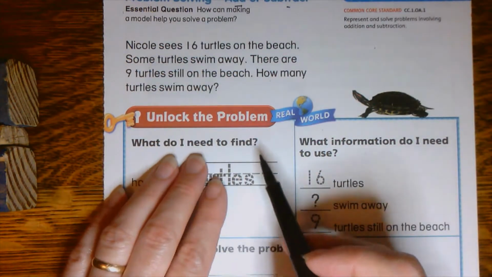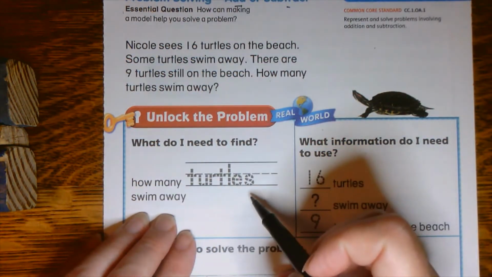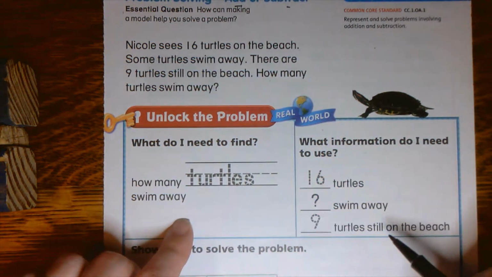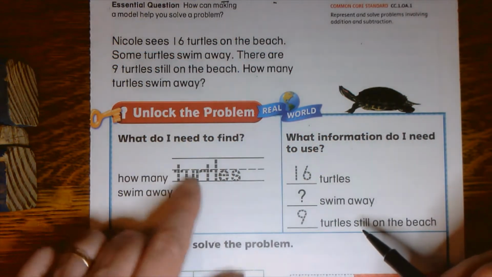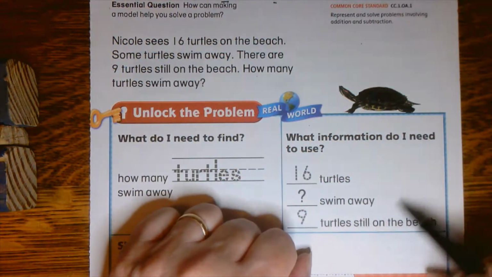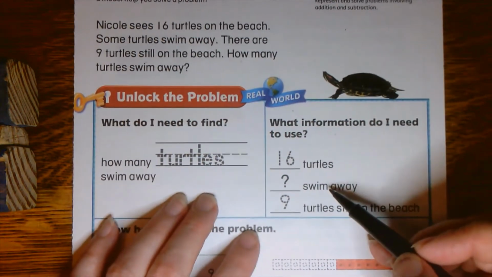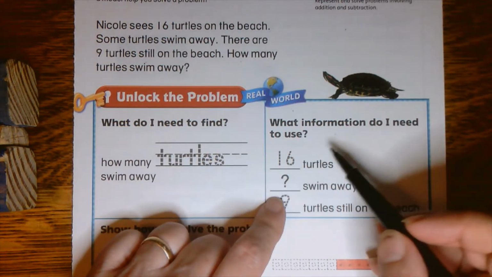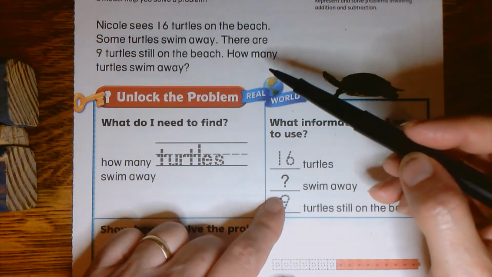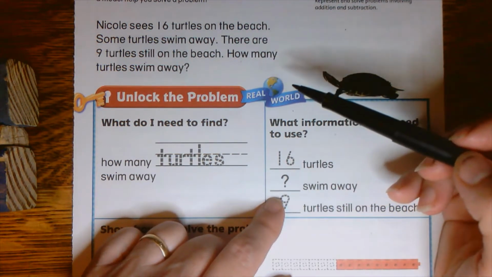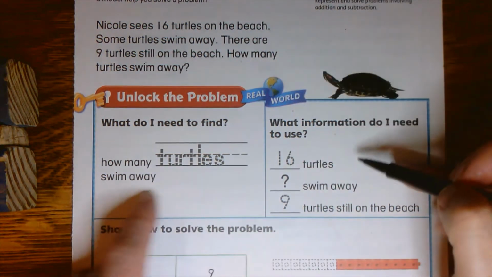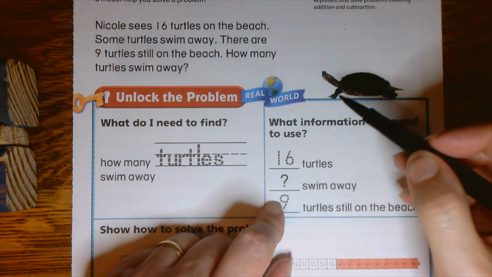So again, the question here is pretty obvious, right? How many turtles swim away? But we really want to be aware of that question because sometimes the questions are not so obvious. Especially as you get older, they're going to try to throw extra stuff in there to confuse you. This is where math books really like to throw extra stuff in there to confuse you. What information do I need to use? As you get older, they'll start throwing other stuff in here. They'll tell you there are also 10 beach balls and 16 fish. So you're going to need to really concentrate on what is the question and which things do I need and which things are just extra.